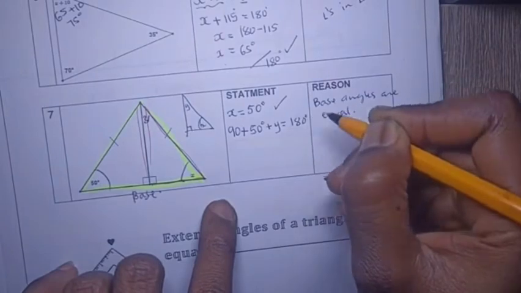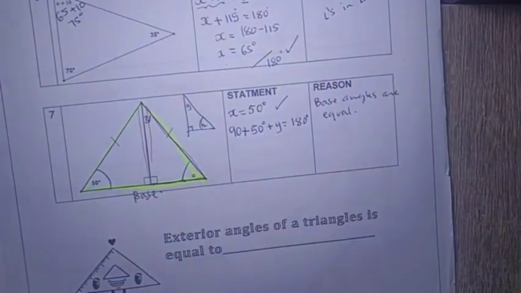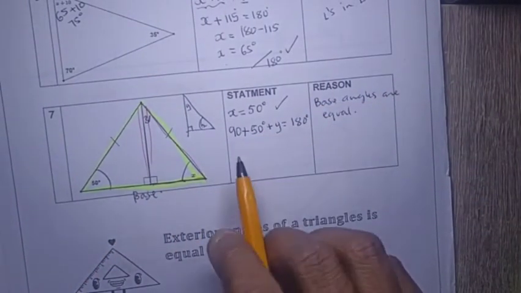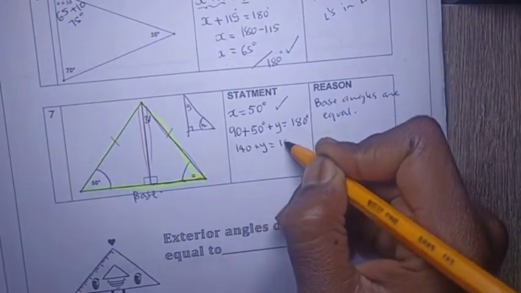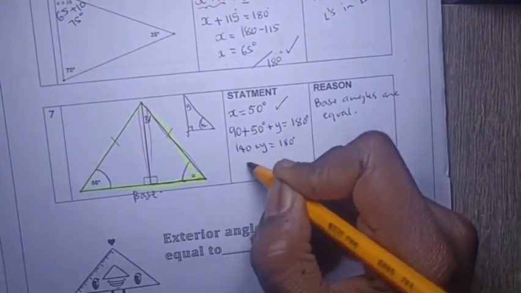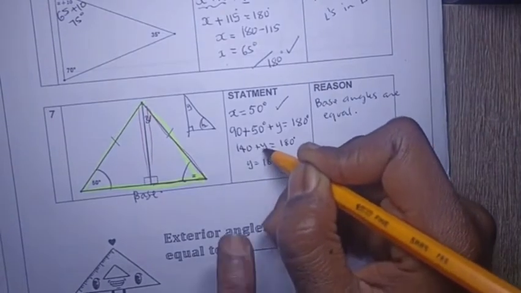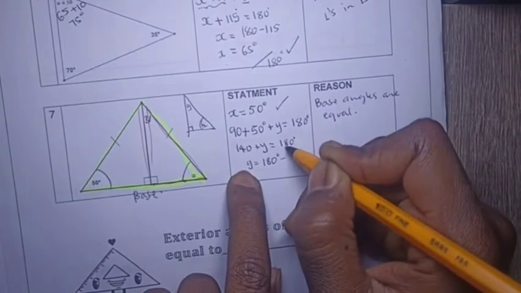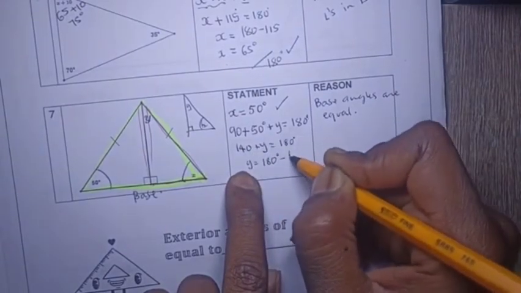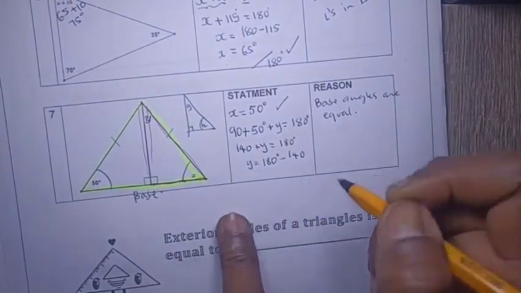much? 180 degrees. Then you add this plus this will give you 140, 180. Take 140 to that other side. Here you're only left with y equals to 180 minus 140.